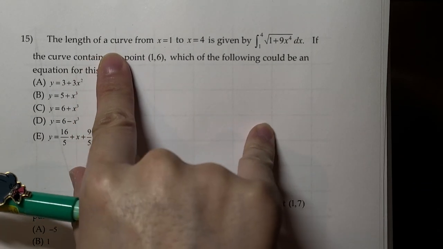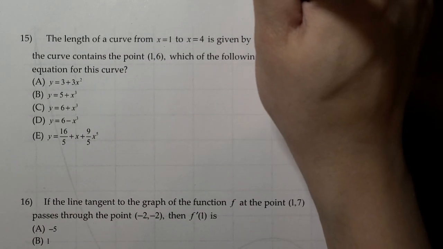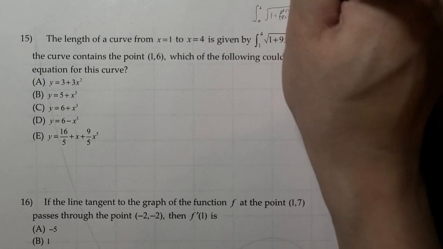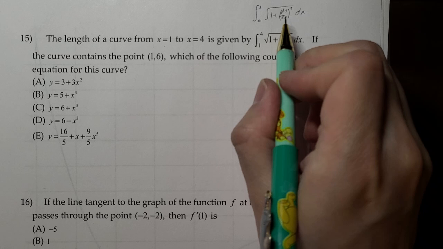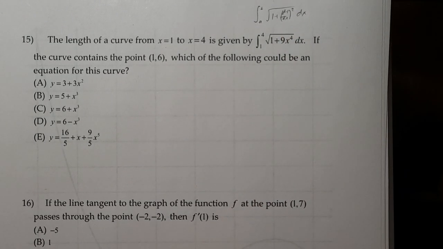So the length of the curve, arc length, is given by this. Remember the formula for arc length: integral from a to b of the square root of 1 plus (dy/dx) quantity squared, dx.